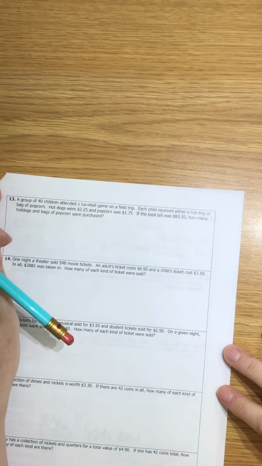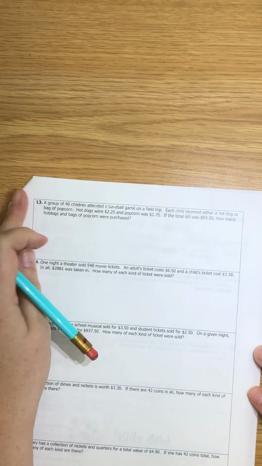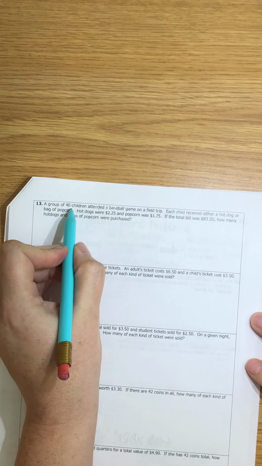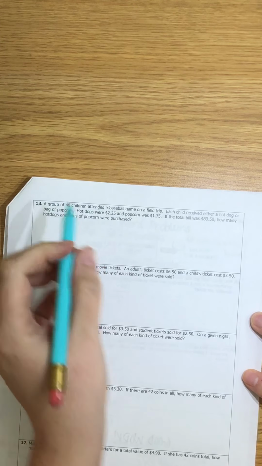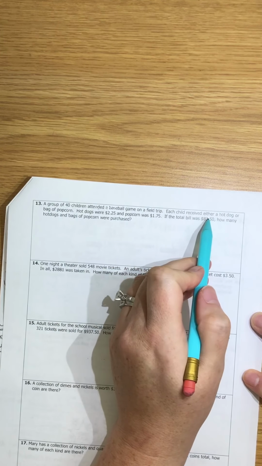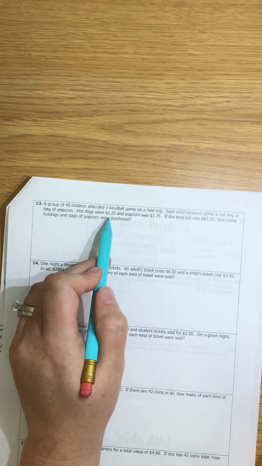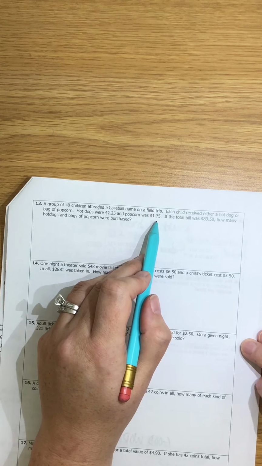Okay, so let's look at number 13. It says, a group of 40 children attended a baseball game on the field trip. Each child received either a hot dog or a bag of popcorn. Hot dogs were $2.25. Popcorn was $1.75.